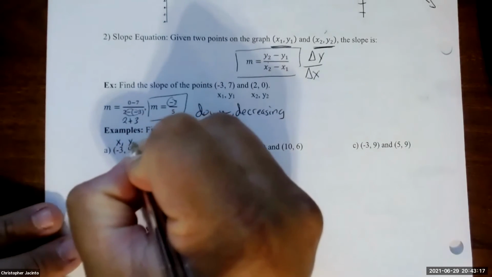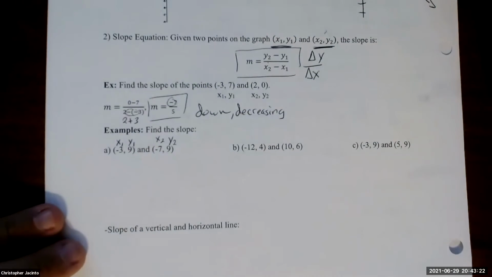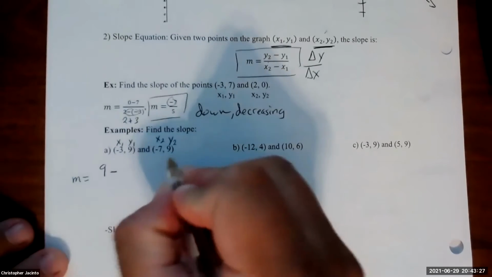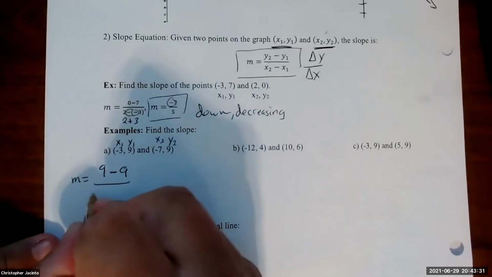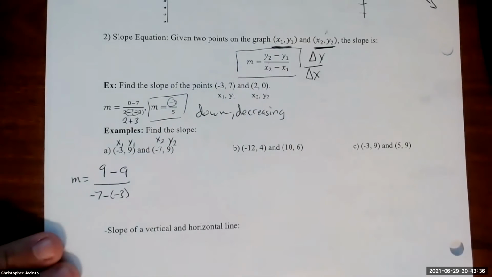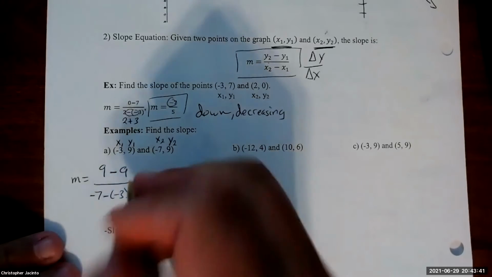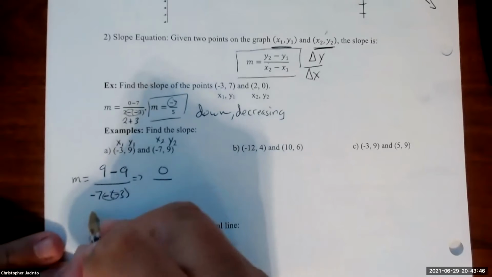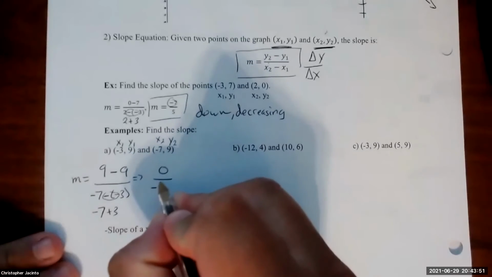Well, x1, y1, x2, y2. So our slope is going to be y2, so 9 minus 9 over negative 7 minus negative 3. Okay. So simplifying this, that gives me 0 on top. And again, these give me a positive. So this actually is negative 7 plus 3, so that's a negative 4.